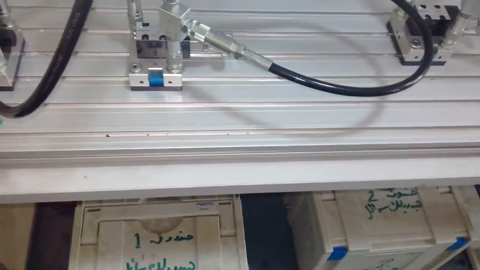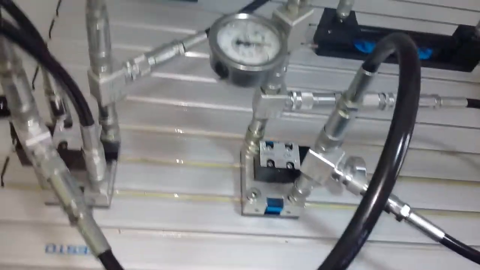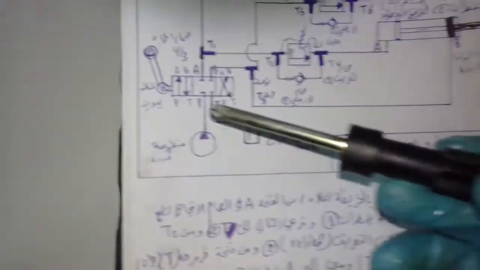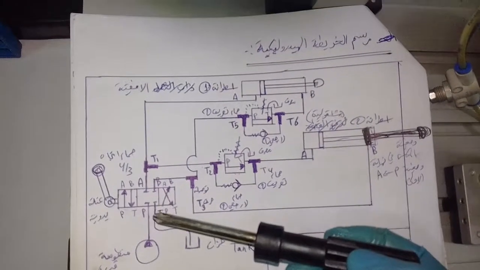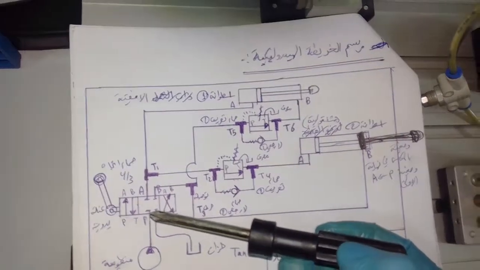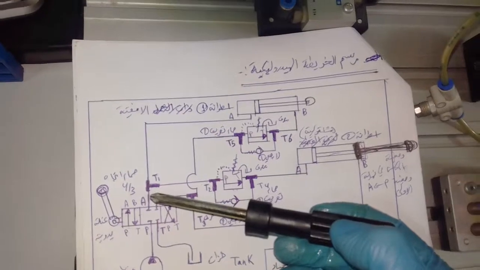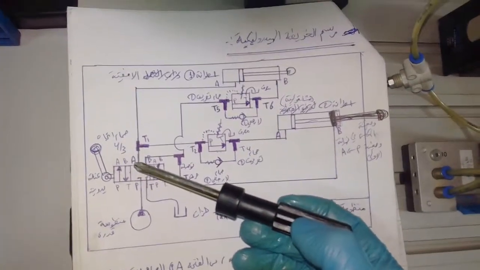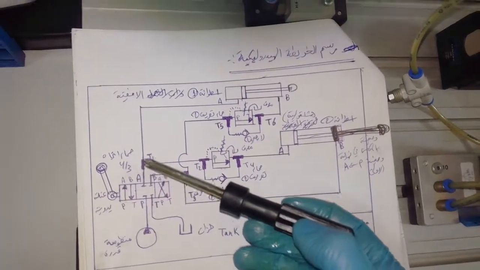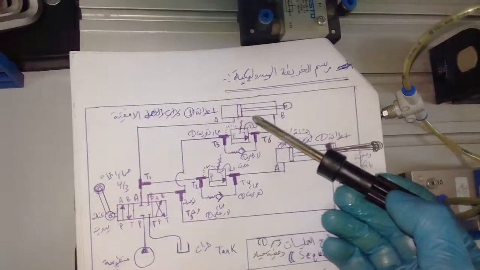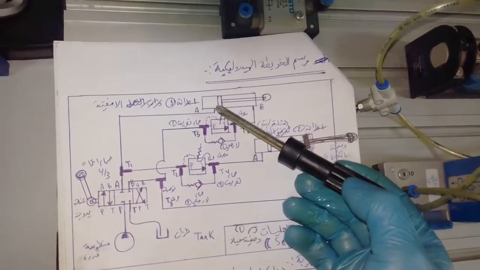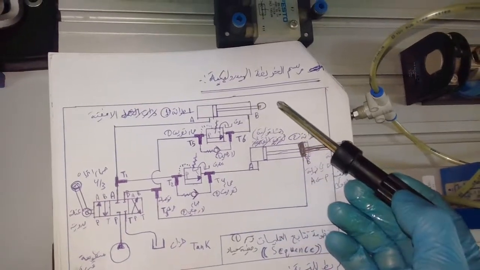So let's see the diagram. Here, the pressure will flow from P to A in the directional valve. Then it goes to the A port in the horizontal cylinder and pushes the piston.